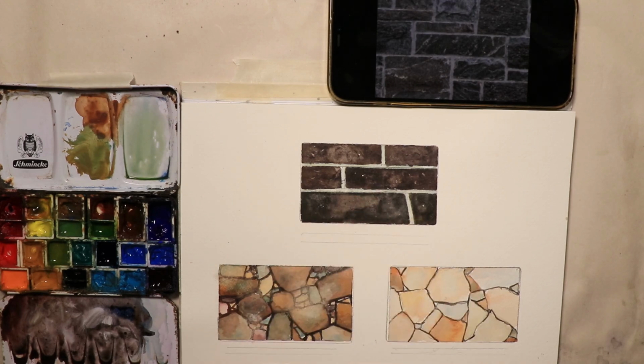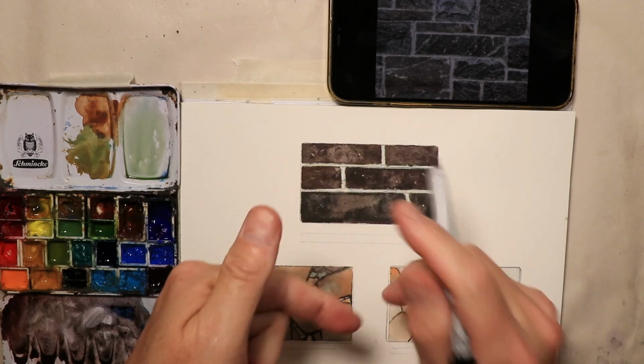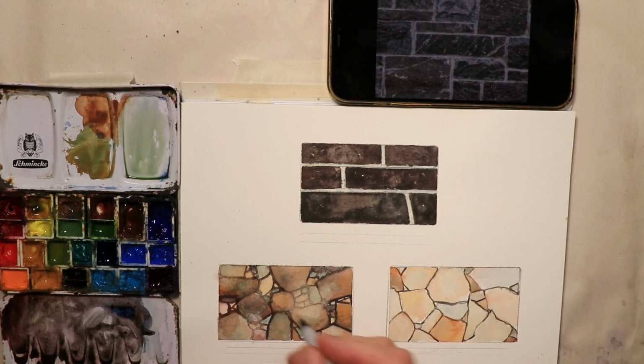Like that. So now I have 2 lines underneath each of these swatches, and then I use a Sharpie marker. And then we would just go back to what we were talking about before. This one was rubble stone. So I would just write that, like that.